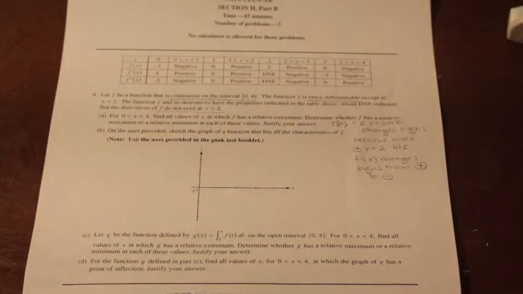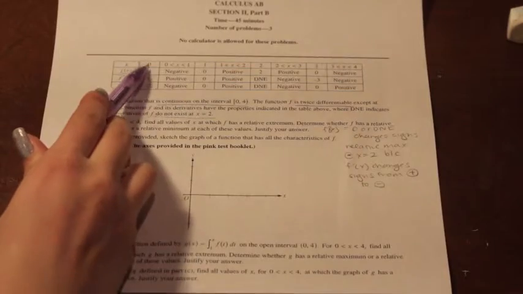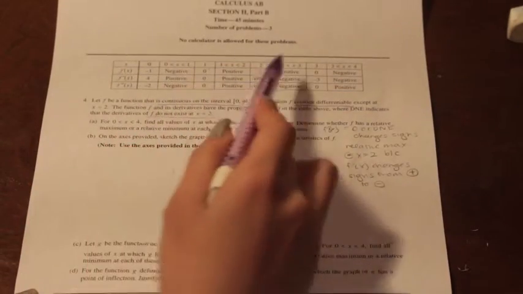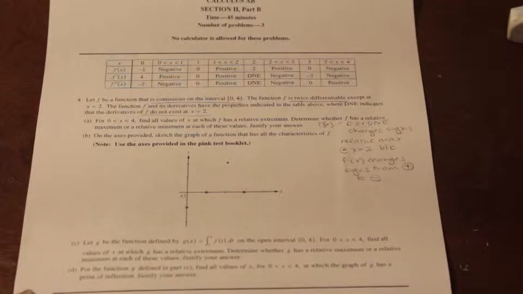Now for part B, it's asking us to graph the function based off the information that we are given. So first I'm going to start with f of x, and we're going to graph the points that we are given here. So we have (0, -1), (1, 0), (2, 2), and (3, 0). Now that we've graphed those, we are going to look at f prime and f double prime.